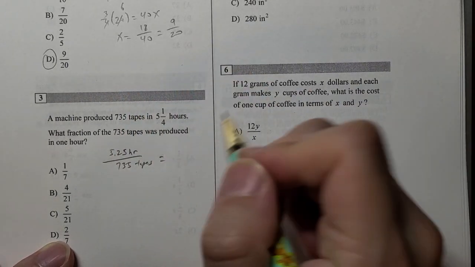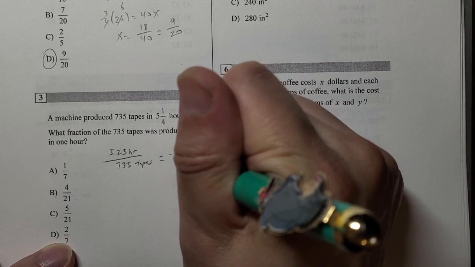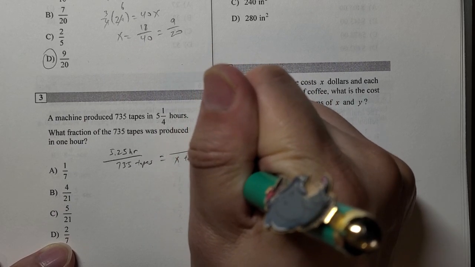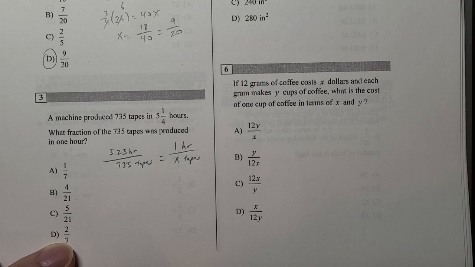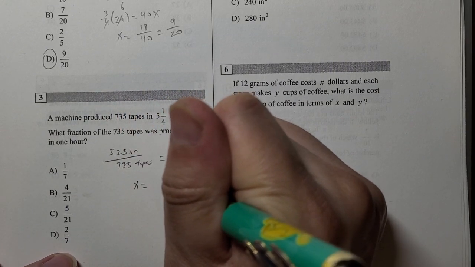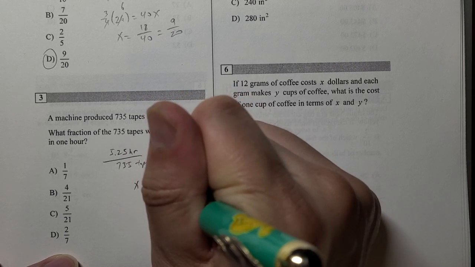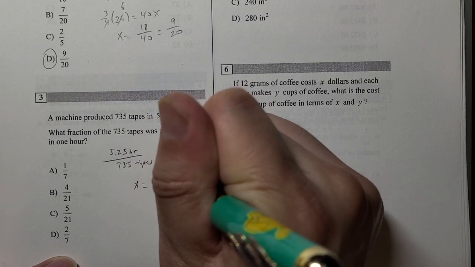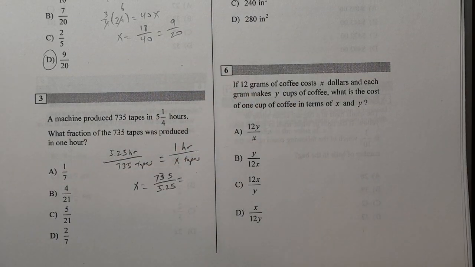I'm writing the units this time. Is how many tapes in 1 hour? Okay, that's the setup. So the number of tapes would be 735 over 5.25.